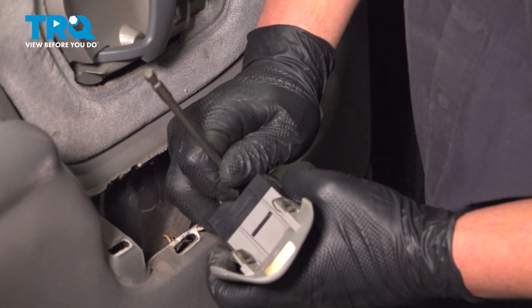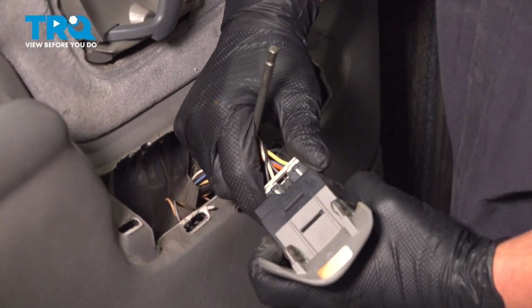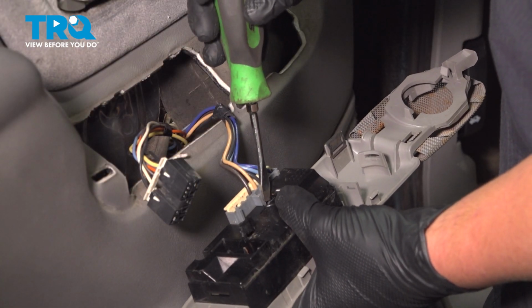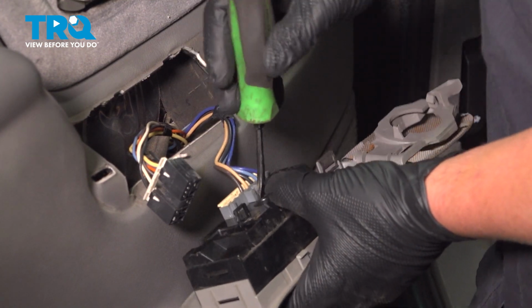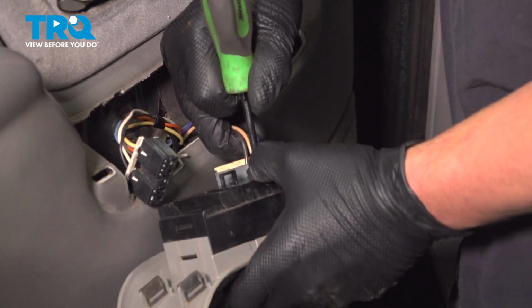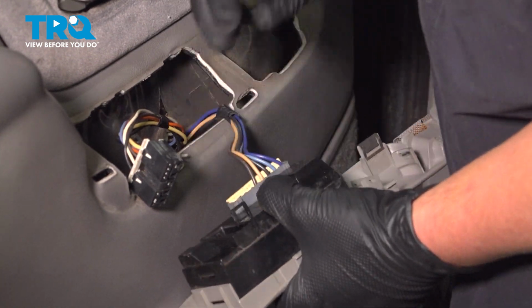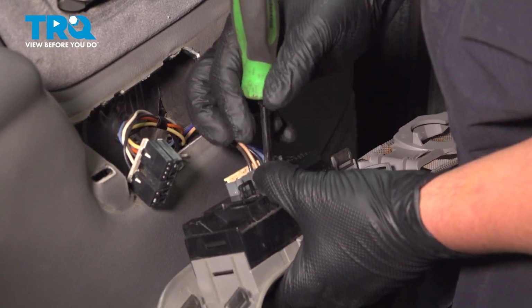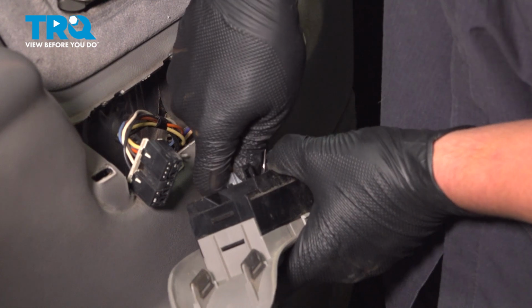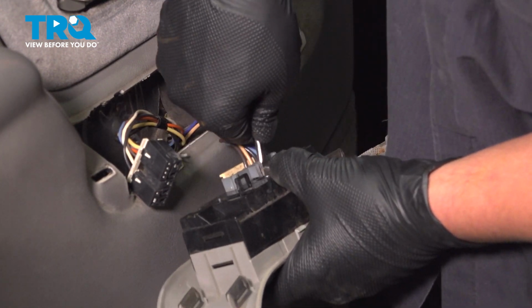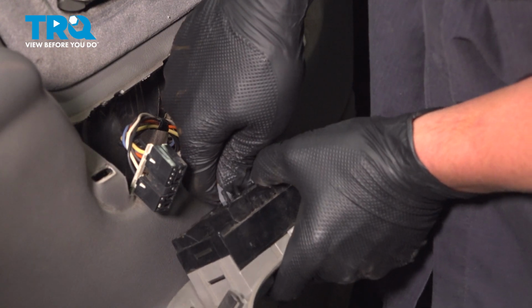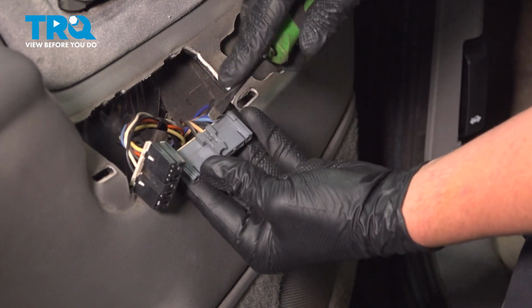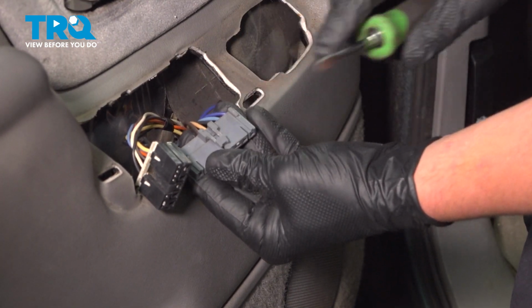The tab right here, push on that tab. Remove the connector. We're going to use a flat blade screwdriver right above this tab and push down. And remove the connector. I'm pushing down on this tab right here to unlock it in the bottom.